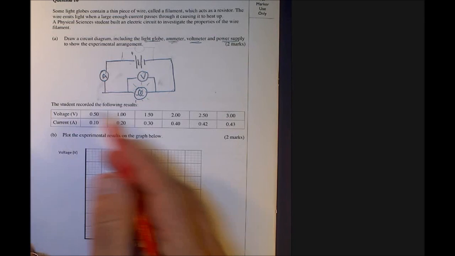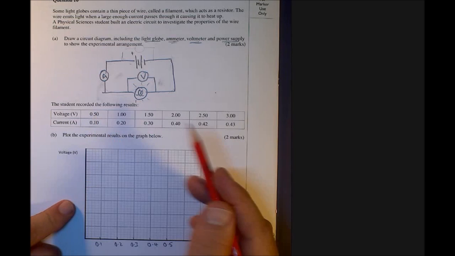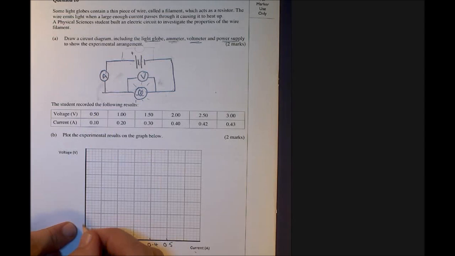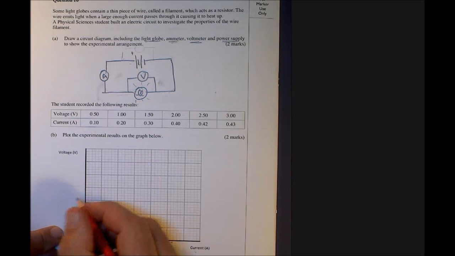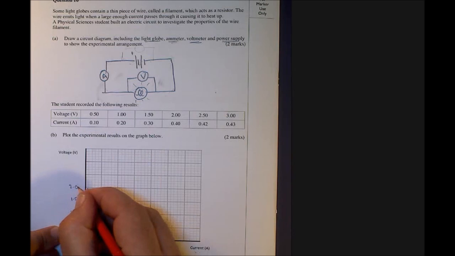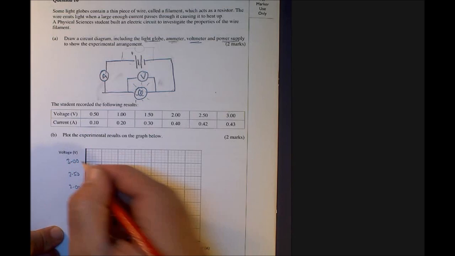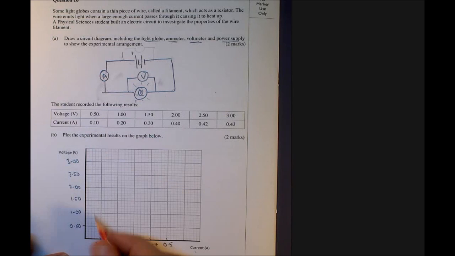And the voltage is going from 0.5 up to 3. So 0.5, 1.0, actually there are three significant figures, 1.50, 2.00, 2.50, 3.00. Okay, 0.5 is 0.1, put a point there, circle around it.